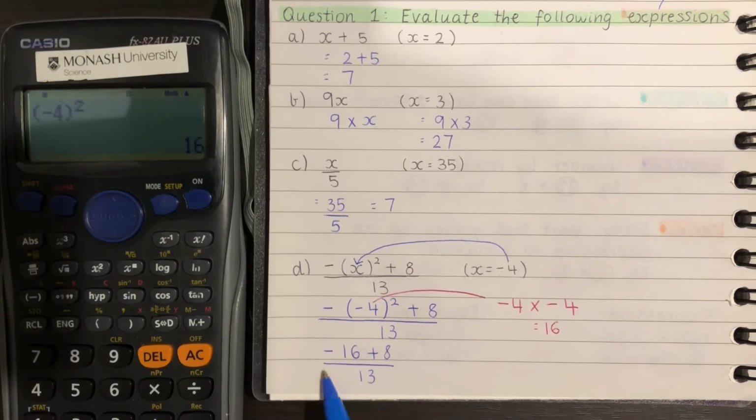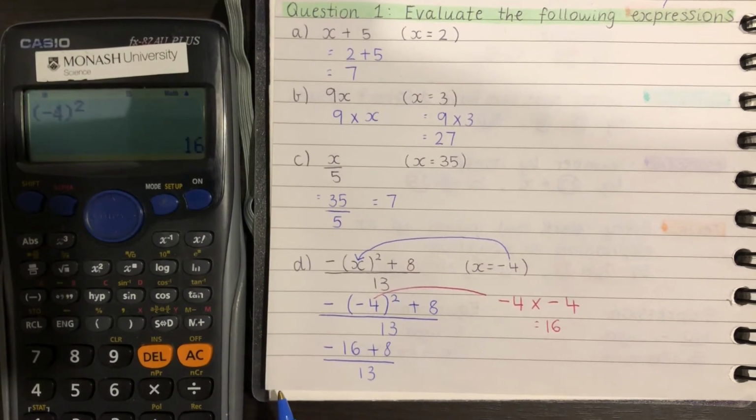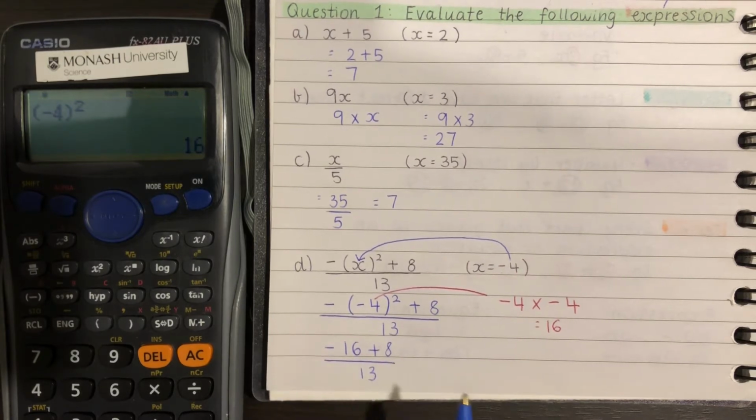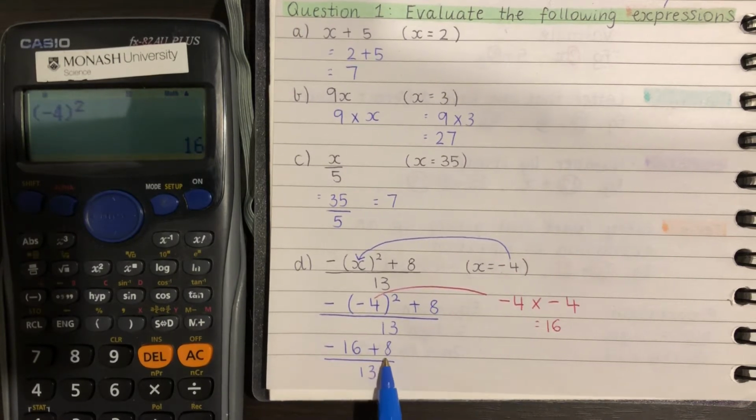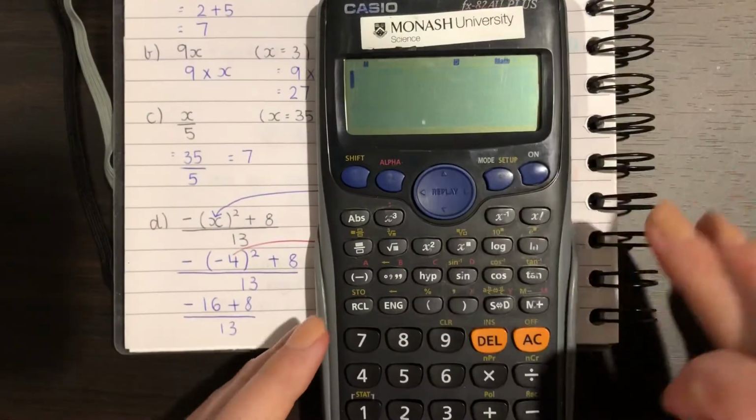Now, this is what we end up with. You can actually put this straight in your calculator, or you can do the maths in your head. So you'd go -16 plus 8, which obviously equals -8 over 13. Or you can put it into your calculator. So let's do that together.